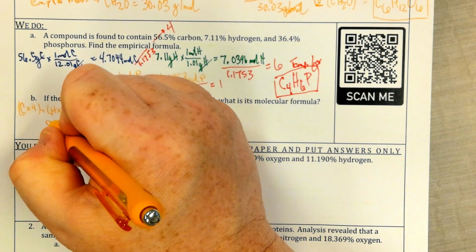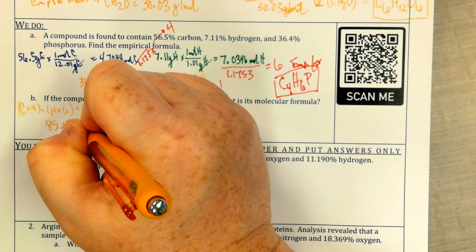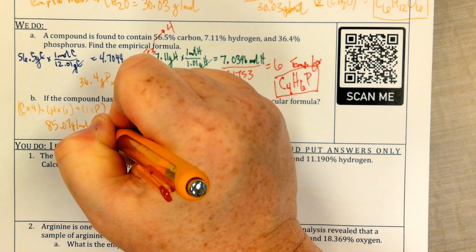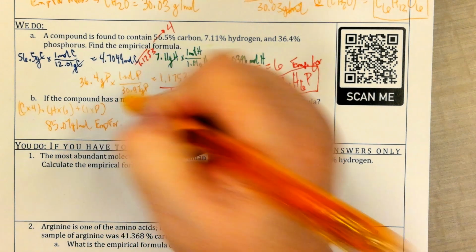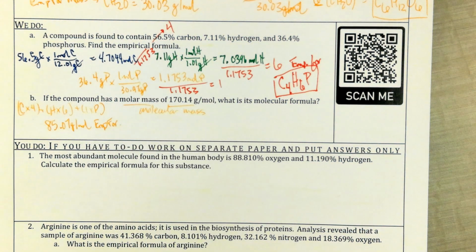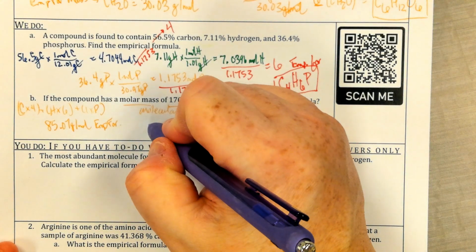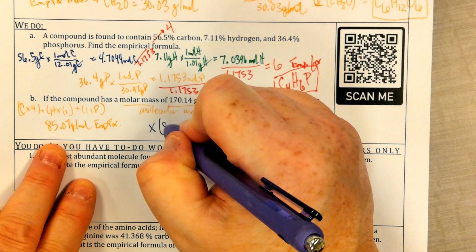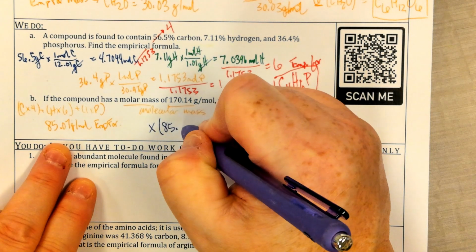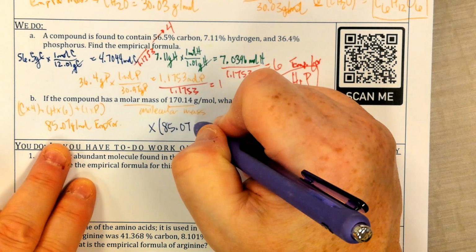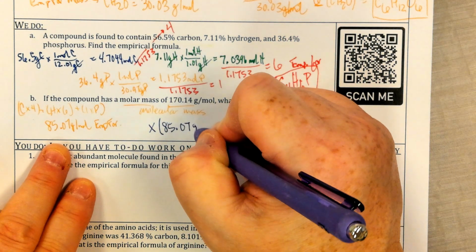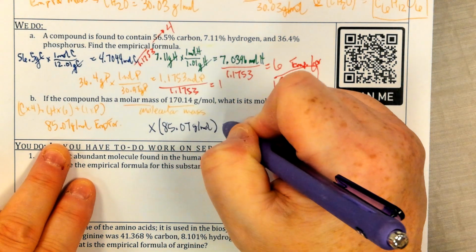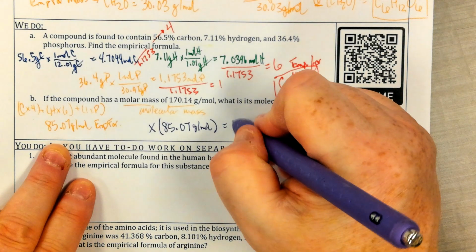85.07 grams per mole for the empirical formula. Now, the way this teacher does it on the video is essentially you want to find the multiplier step. So we want to solve for x. X times the empirical mass, 85.07 grams per mole, equals the molecular mass.